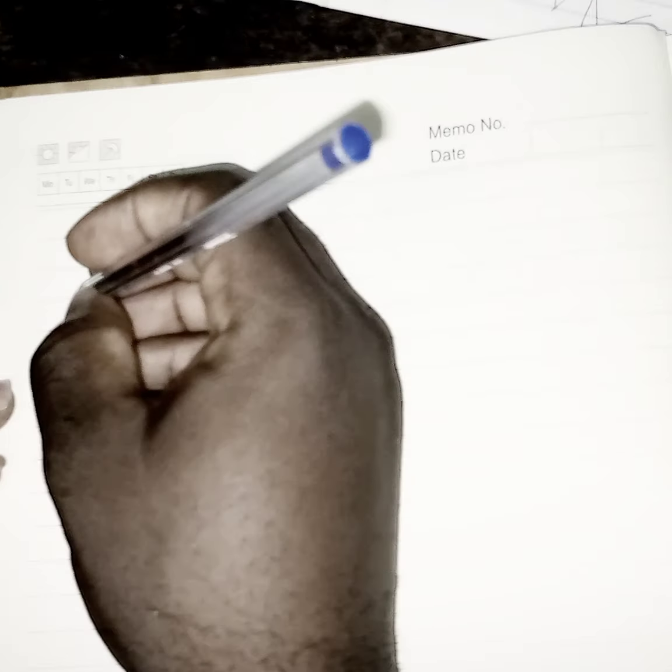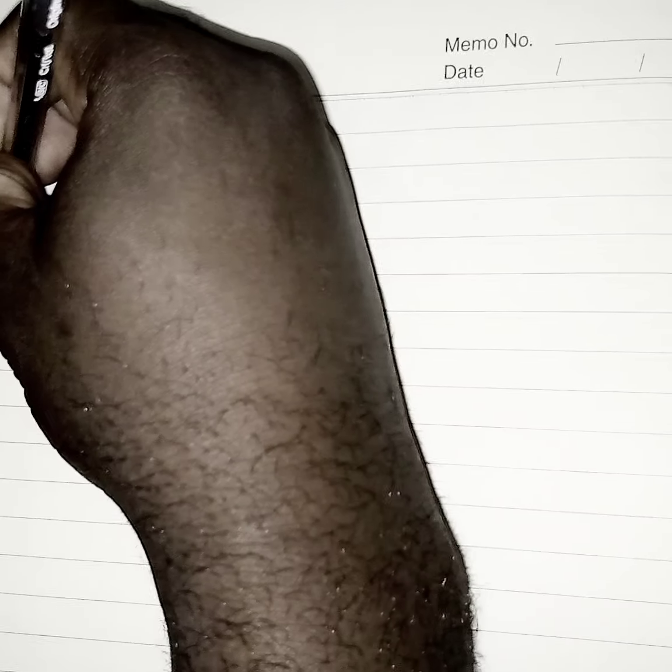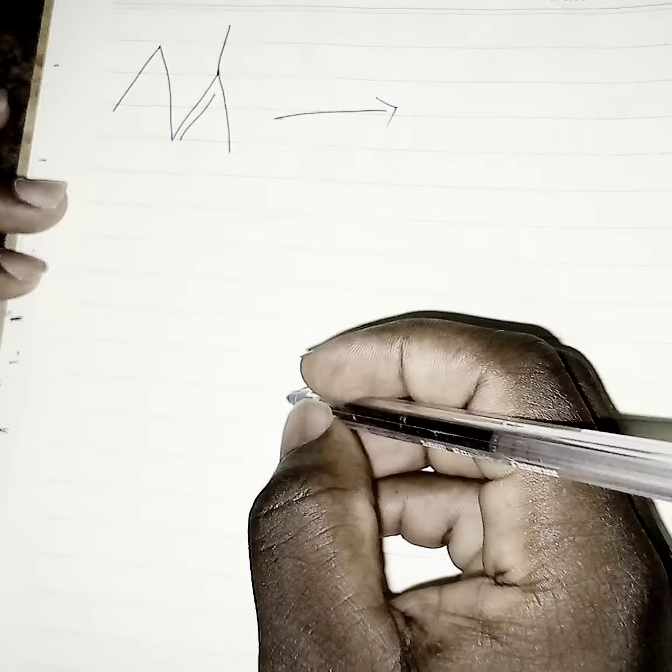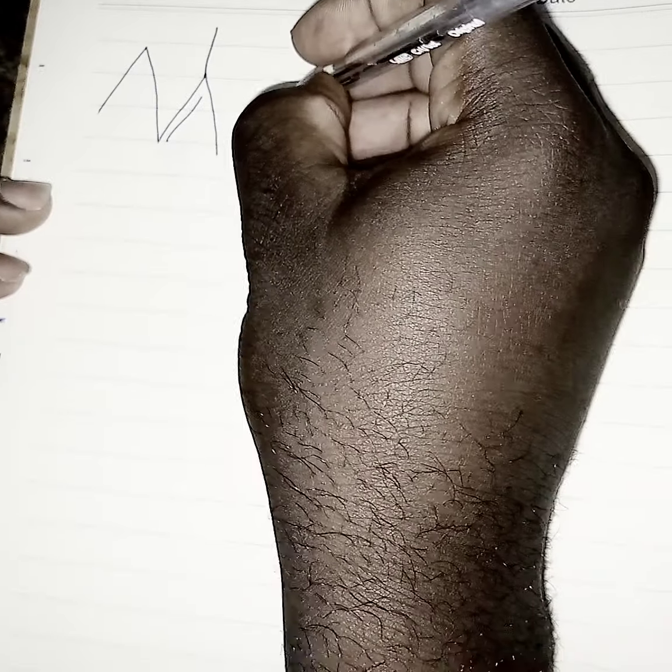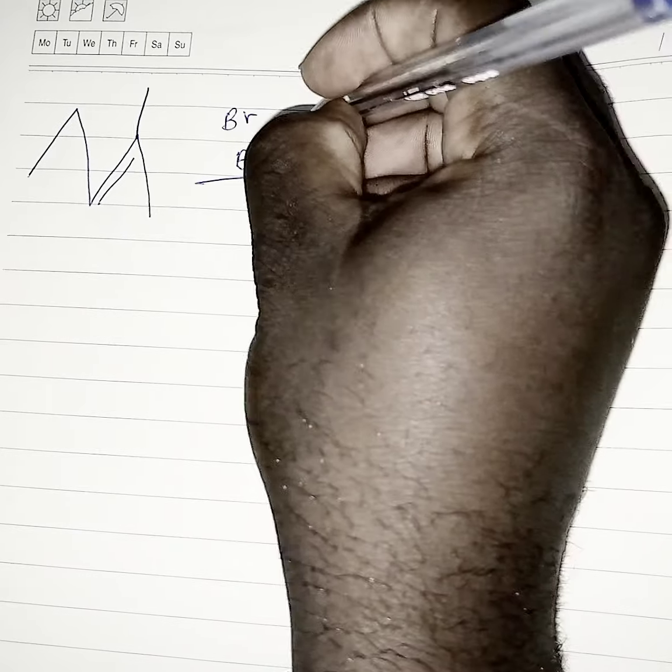So let's take this compound and try our hands on it. Let's say we have this compound, a compound like this, and we have a double bond here. So we are doing halogenation, which is just using the same bromine.